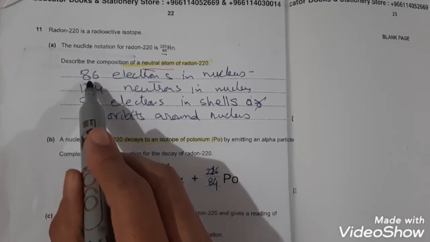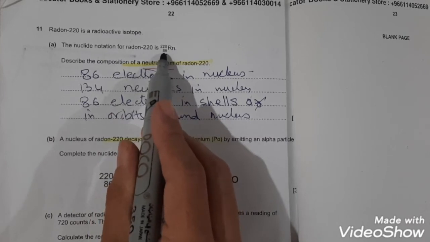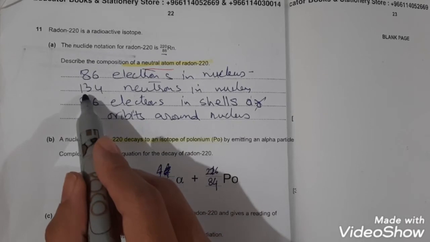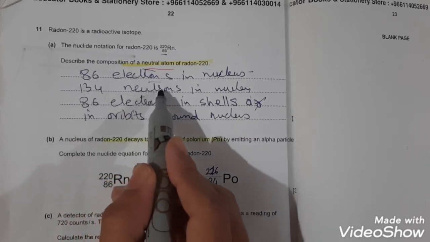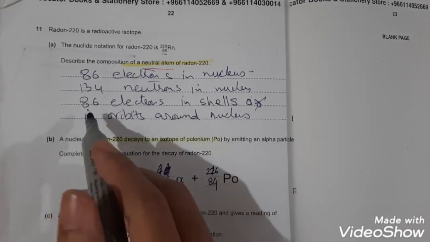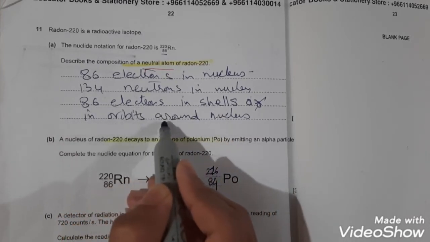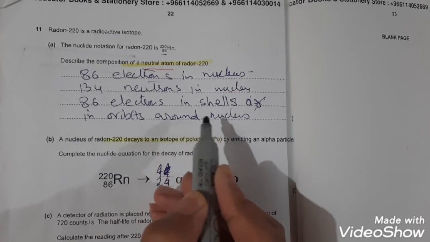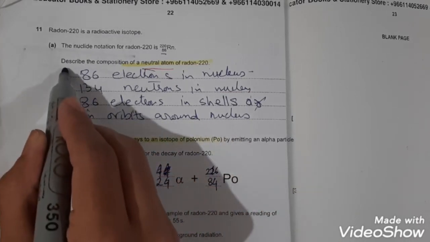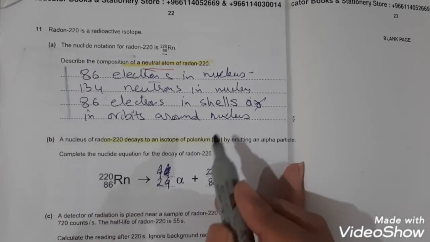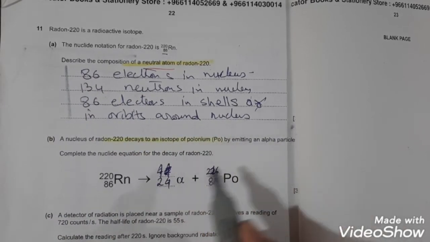First we will calculate the protons, as protons and electrons are the same. So 86 protons in the nucleus, then 136 neutrons in the nucleus, and then 86 electrons in the shells or orbits around the nucleus. So these will be the three sentences that you have to write to get 2 marks.